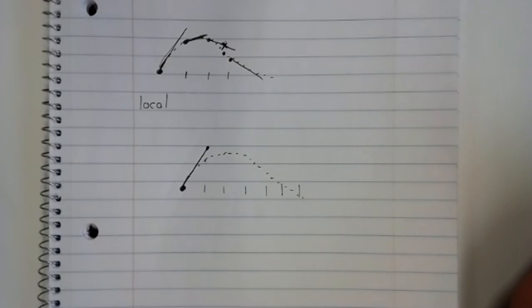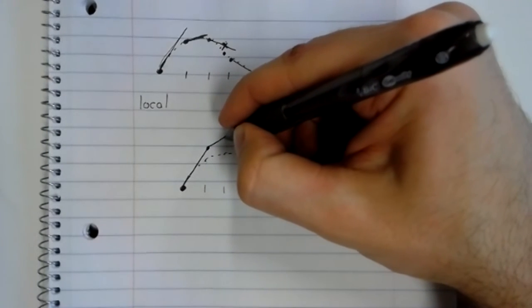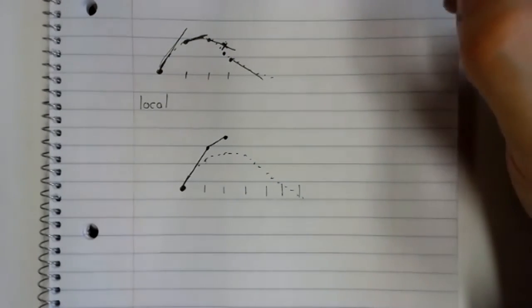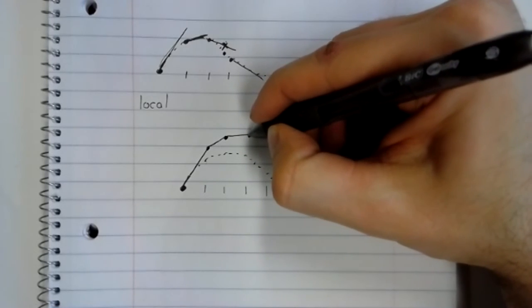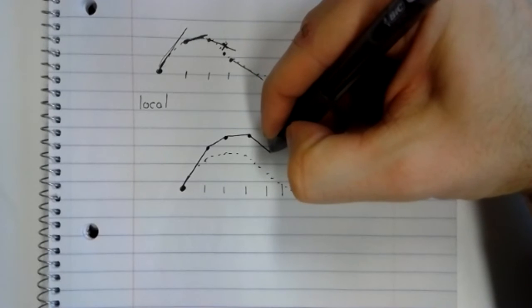Not only are we getting local error because we're linearizing, we're not even linearizing around the right points. This error is called cumulative error. And cumulative error gets worse with time.